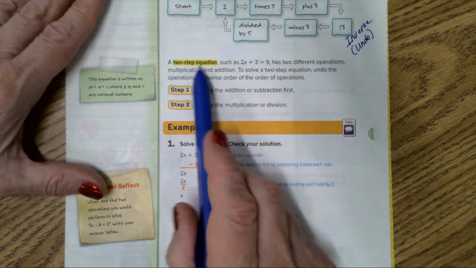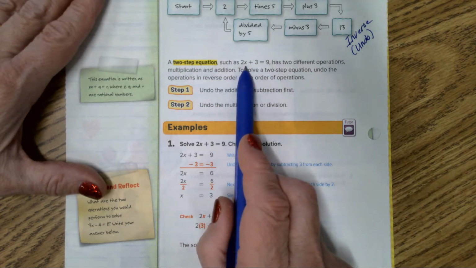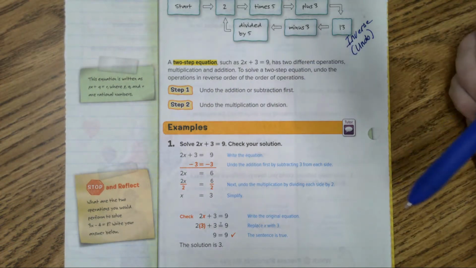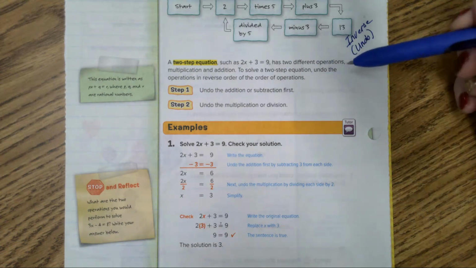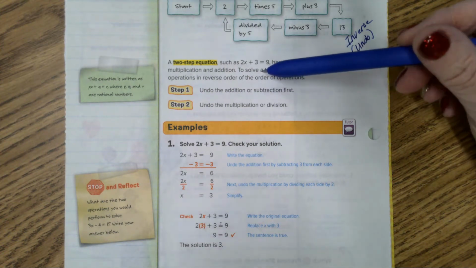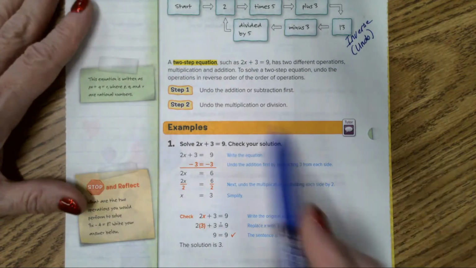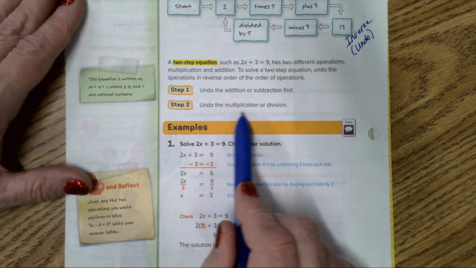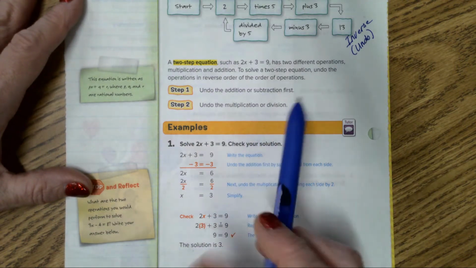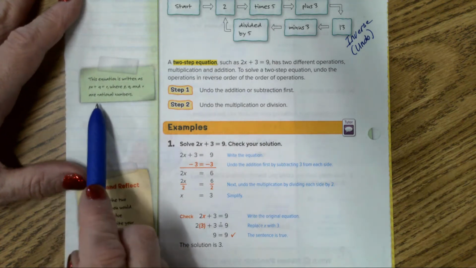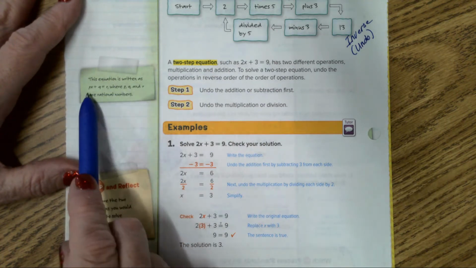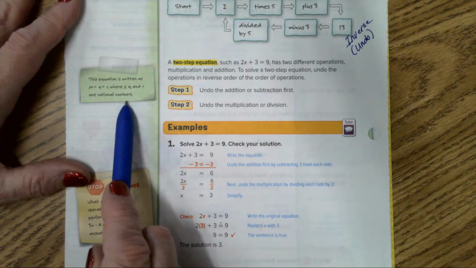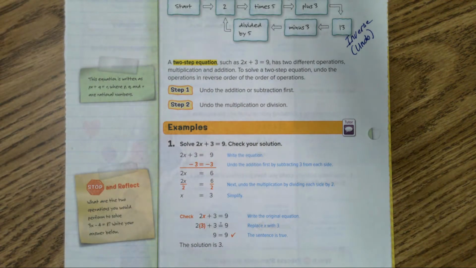A two-step equation such as 2 times x plus 3 equals 9 has two different operations: multiplication and addition. To solve a two-step equation, undo the operations in reverse order of the order of operations. Step 1, undo the addition or subtraction first. Step 2, undo the multiplication or division. Here we have one of those important green boxes. The equation is written as px plus q equals r, where p, q, and r are rational numbers. It has to be a rational number in order for this to be true.